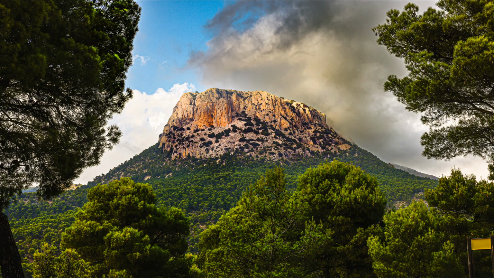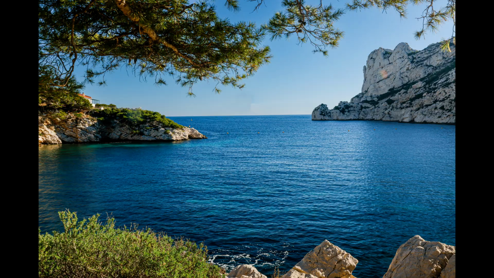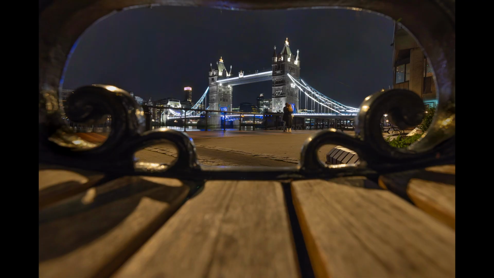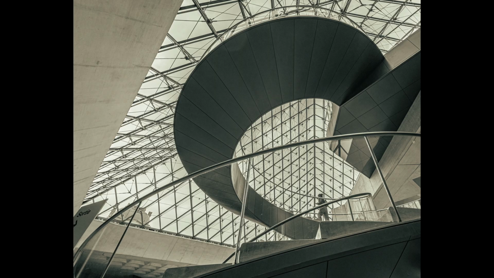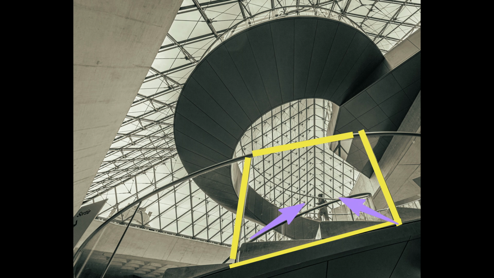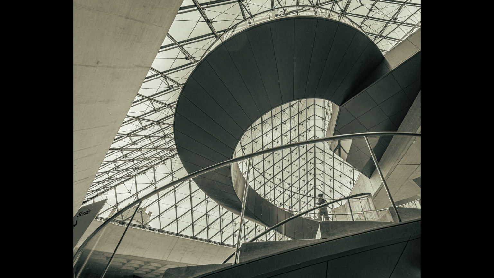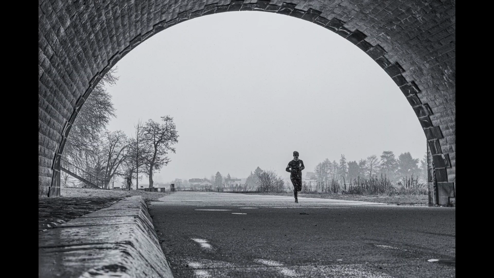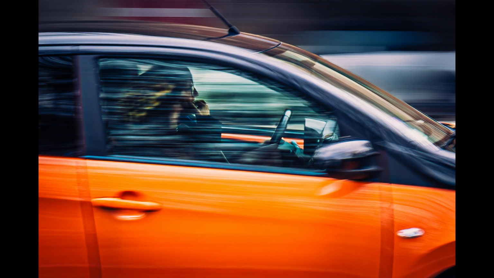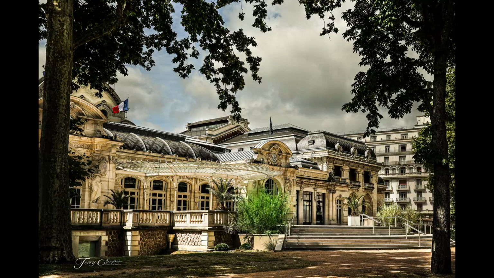And the third one is framing, and it's one of my favourites. It's a technique that uses elements within a scene to create a frame around a subject. By using objects or elements in the foreground, middle ground or background, you can add depth and draw the attention to the main subject. The frame can be created by various elements such as arches, doorways, windows, branches or any other object that forms a natural or man-made frame.